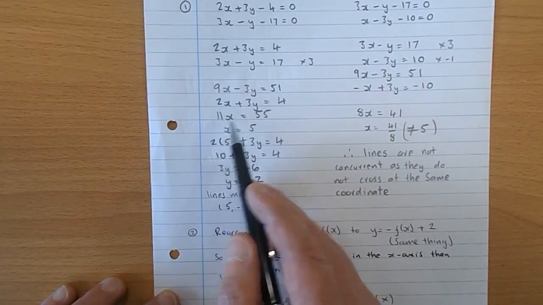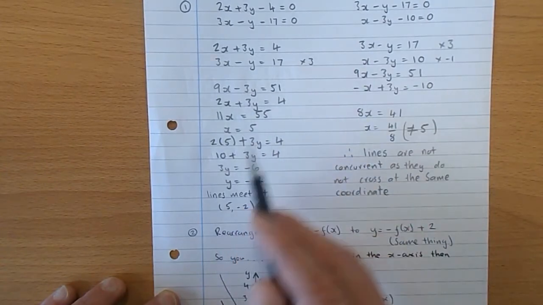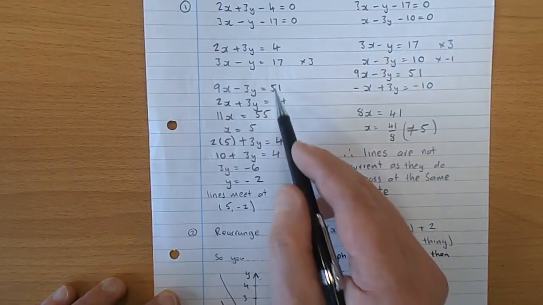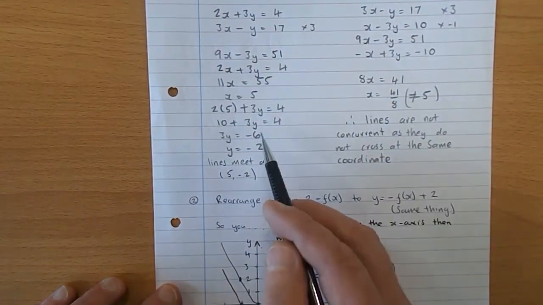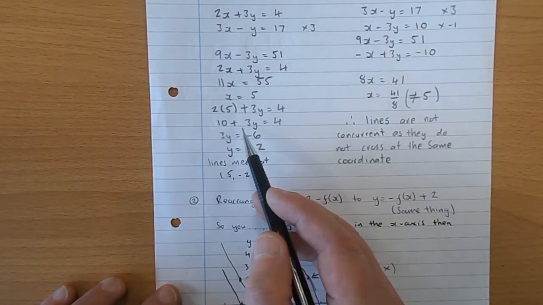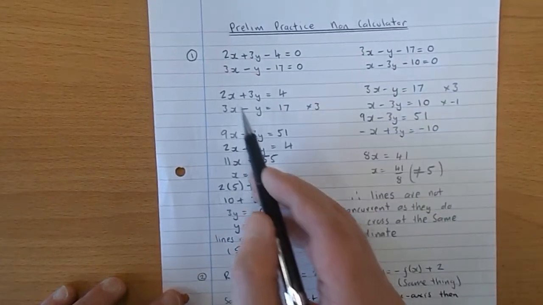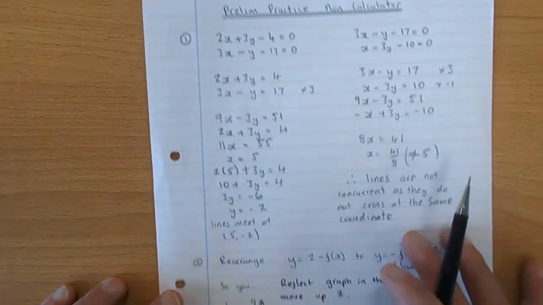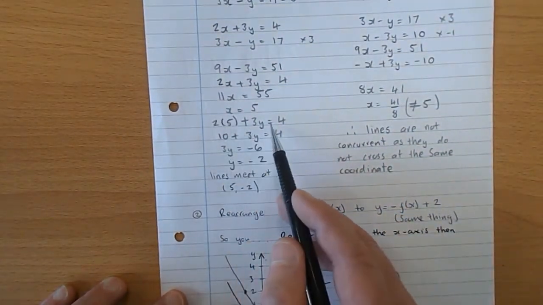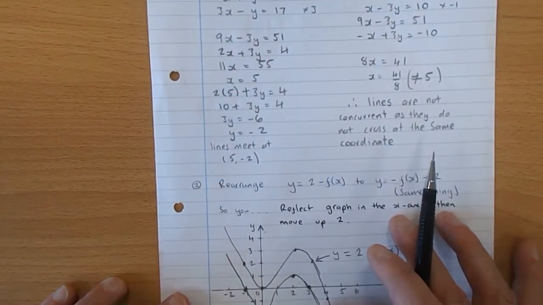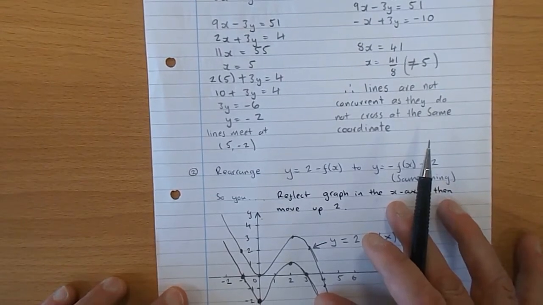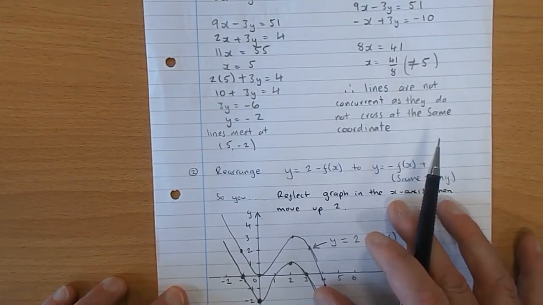I've just copied that down there just to have the two equations I'm dealing with next to each other. 9 and 2 is 11. Take 3, add 3, they cancel out. 51 and 4 is 55. 11 5s are 55. Then we do the back substitute. I've substituted into the top one. 2 5s, 2x + 3y is 4. 2 5s are 10, plus minus 6 gives 4, obviously, so y is minus 2. So these two meet at (5, -2).